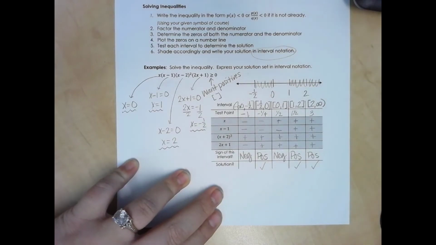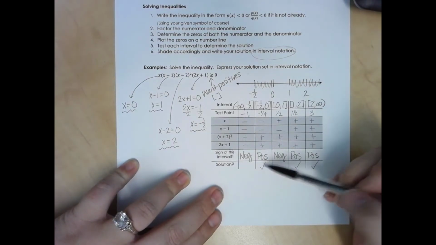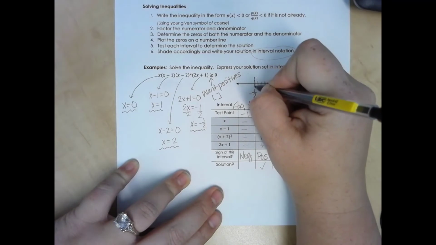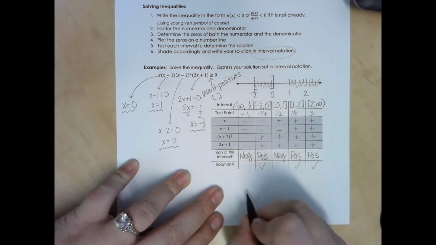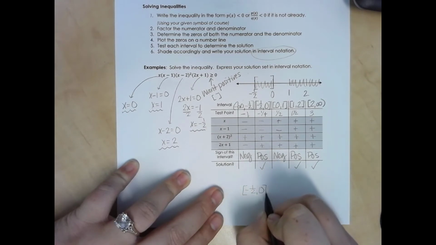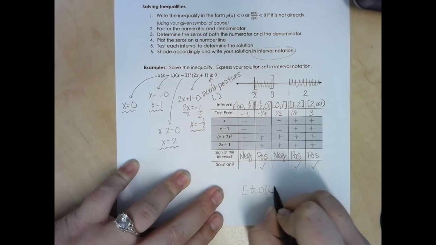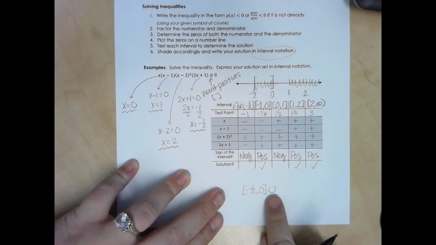So I'm just going to go up here and shade those intervals. Okay, and then I just have to check to make sure my symbols are correct. Here we have brackets on both of them because they're both included. Okay, so the first part of my answer is going to be from -1/2 over to 0. And then I have another shaded answer, so I use my union symbol.